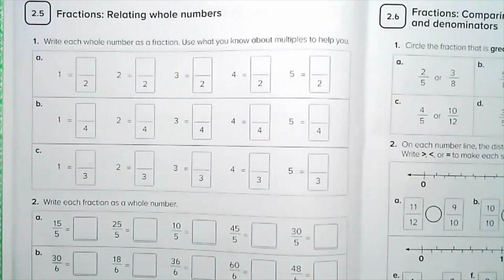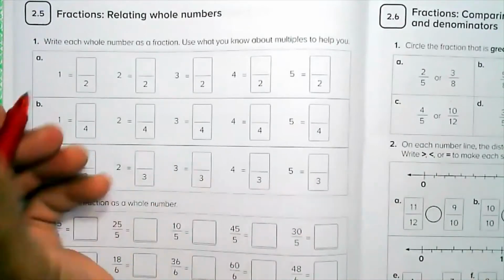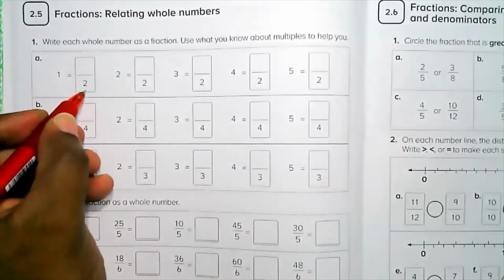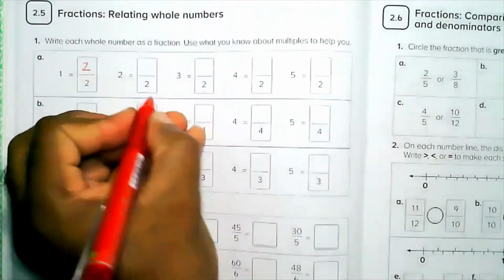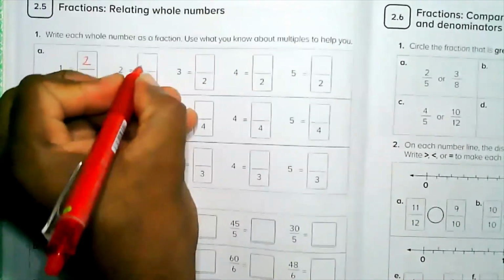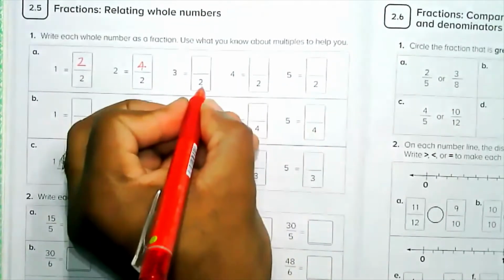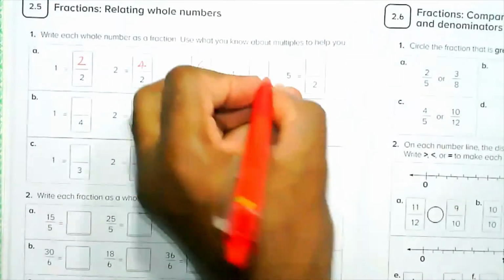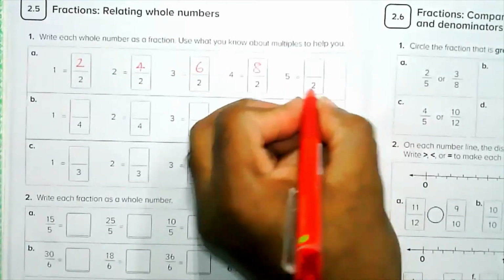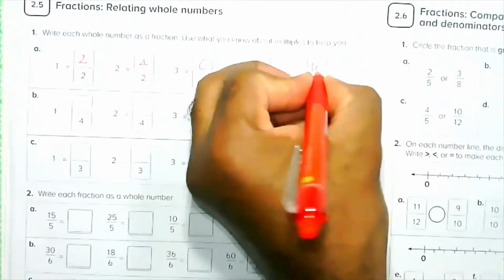Use what you know about multiples to help you. Number 1, part A. So 2 times 1 will give us 2. 2 times 2 will be 4. 2 times 3, 6. 2 times 4, 8. 2 times 5, 10.